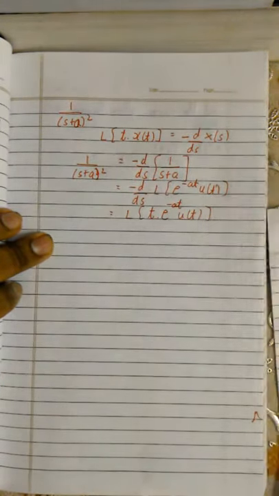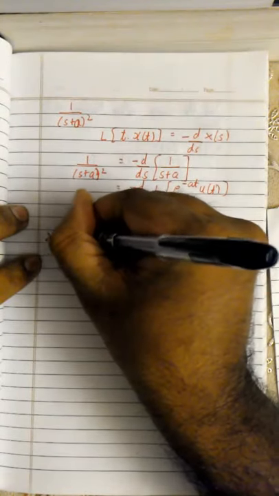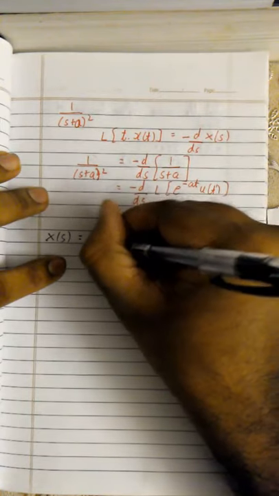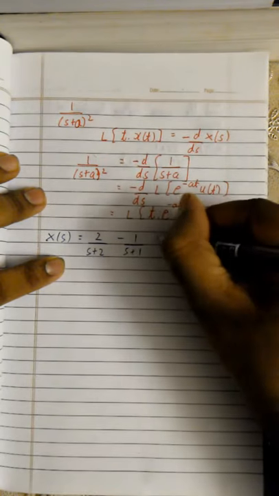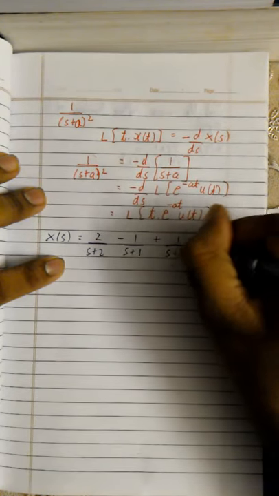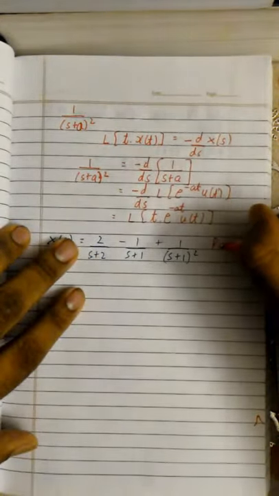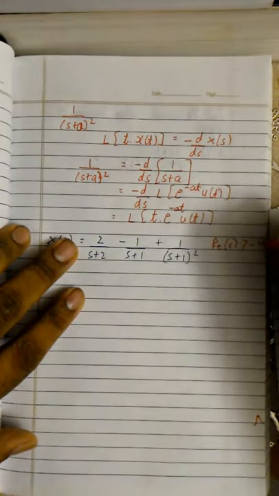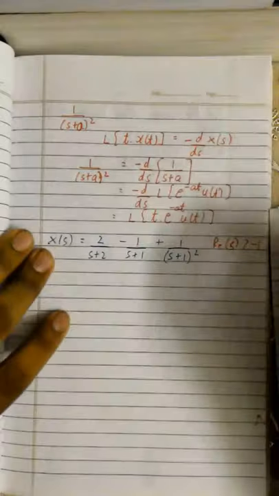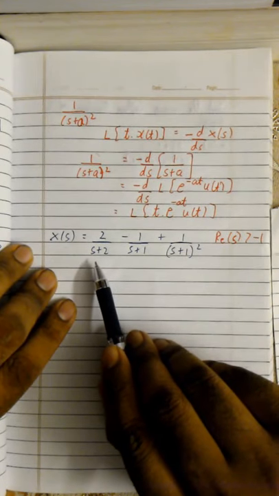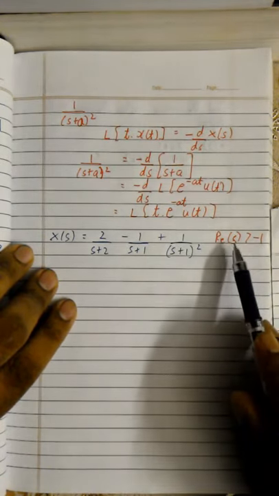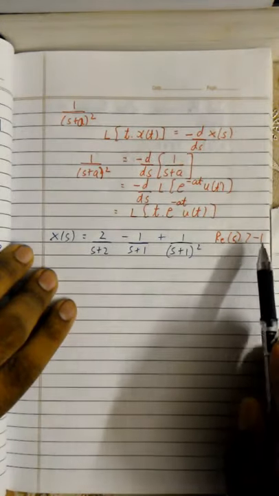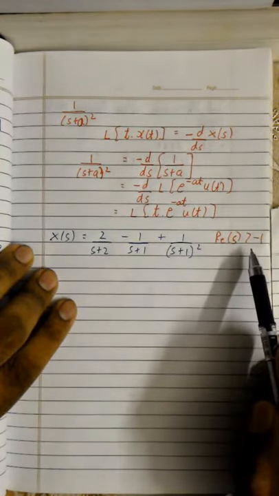Okay. So here the given question was x of s is equal to 2 by s plus 2 minus 1 by s plus 1 plus 1 by s plus 1 the whole square. Here the ROC is given by real part of s is greater than minus 1. So let's evaluate. Here s is equal to minus 2. Since the real part of s is greater than minus 1, it is also greater than minus 2.